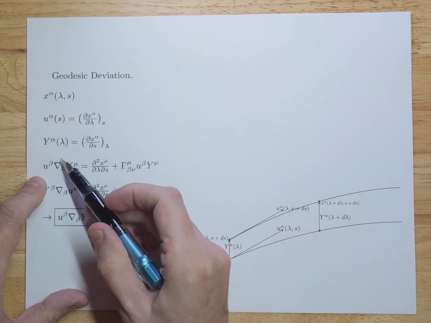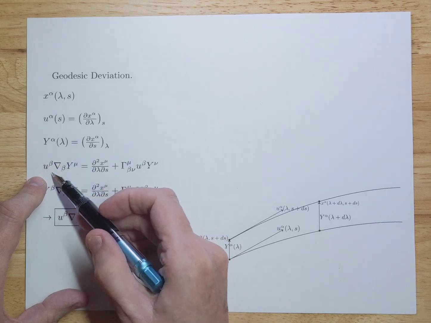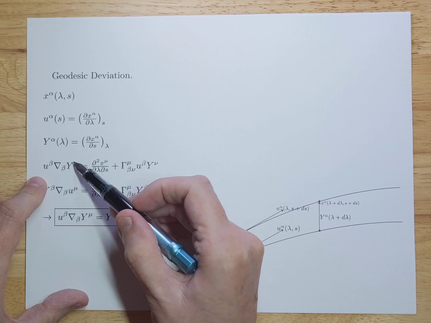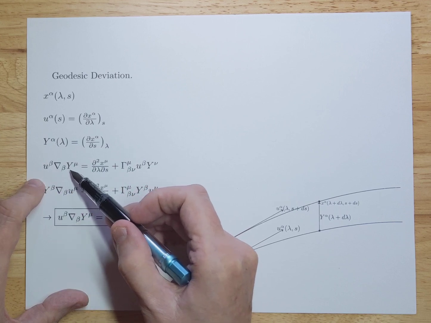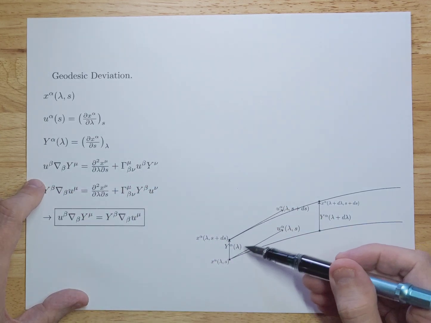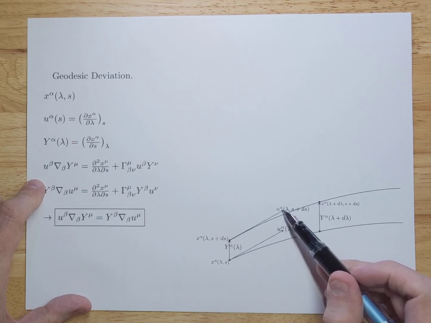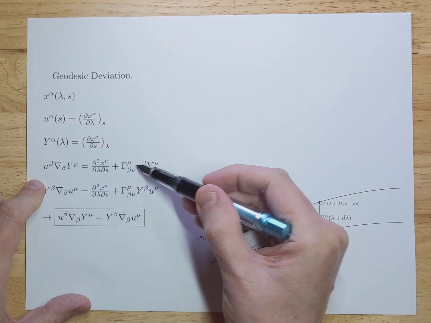Okay, let's start with covariant differentiation over here. So this is the definition of a covariant derivative, where you take a vector y^μ and you differentiate that into the direction of u. So you differentiate this vector into this direction. Okay? And the definition for that is essentially given here.